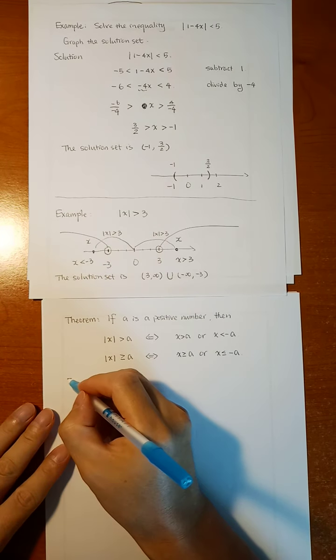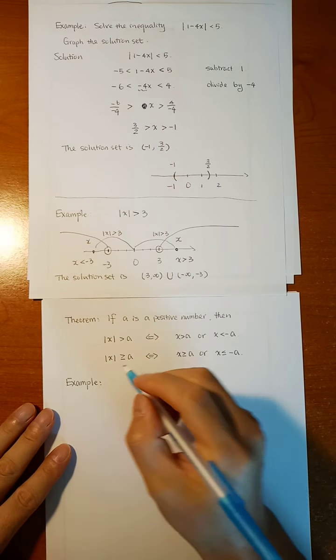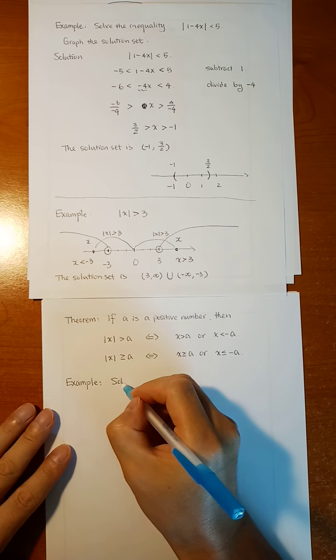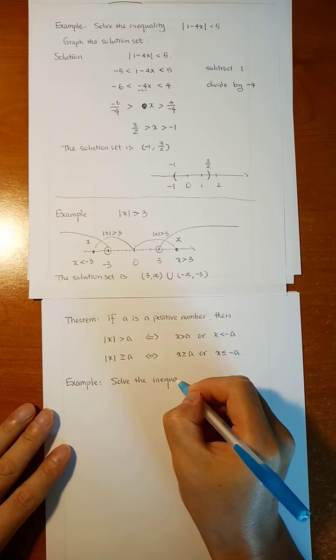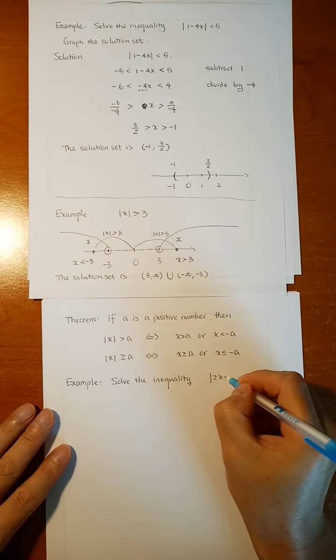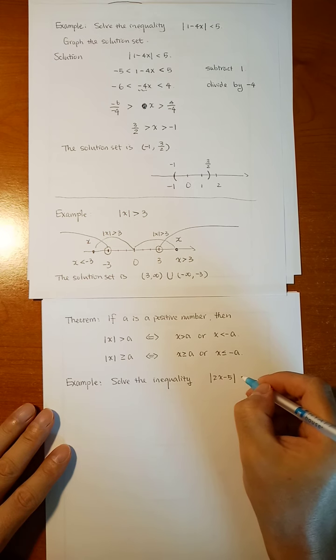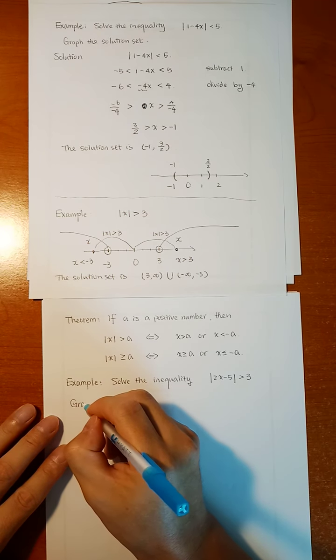So see the example. Solve the inequality: absolute value of 2x minus 5 greater than 3. Graph the solution set.